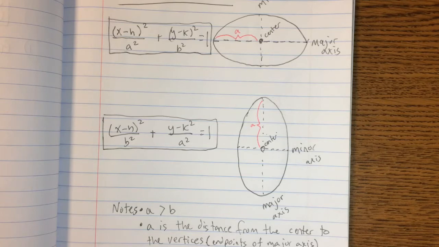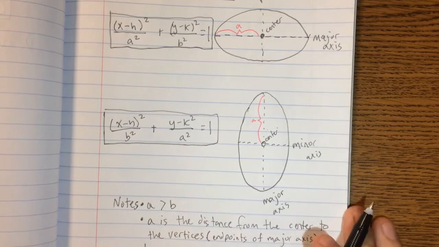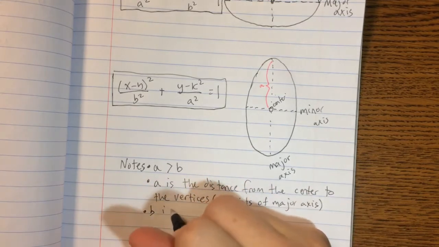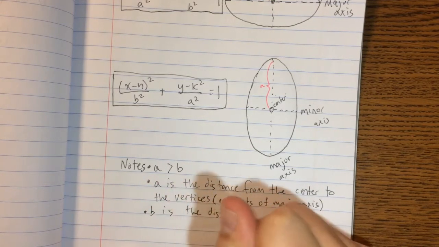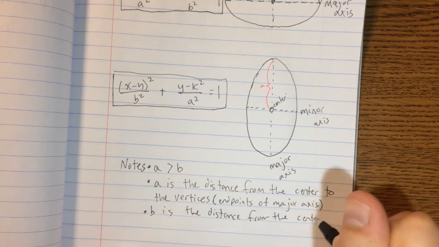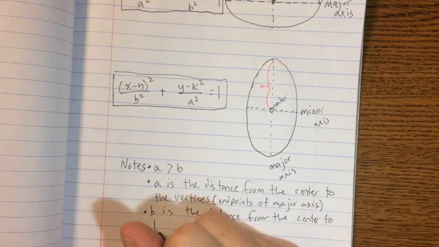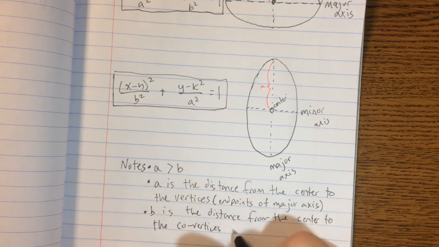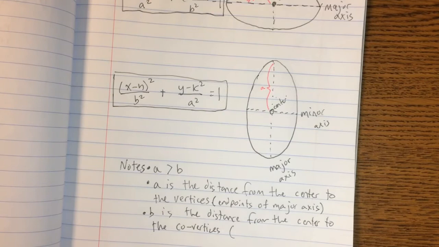B, scroll this up a little bit. B is the distance from the center to what we'll call co-vertices. And these are the endpoints of the minor axis.